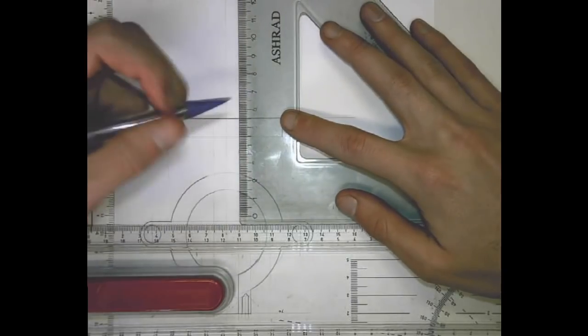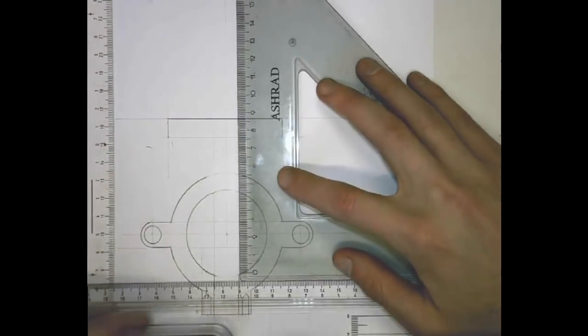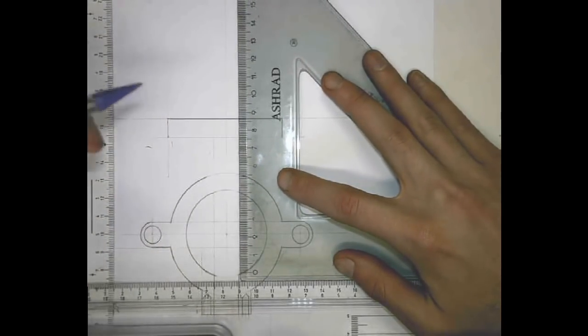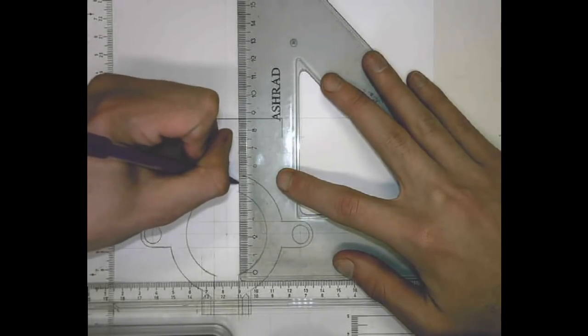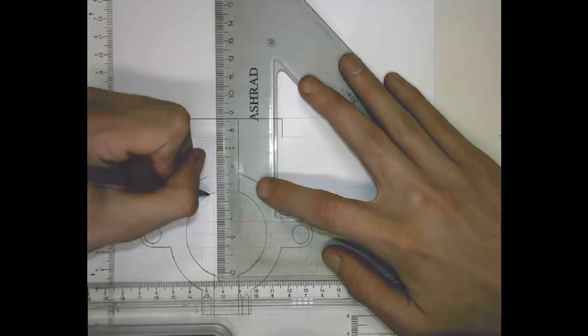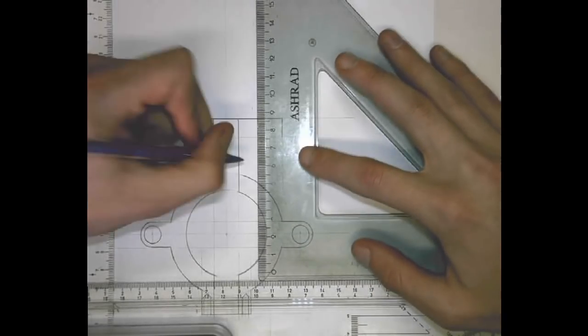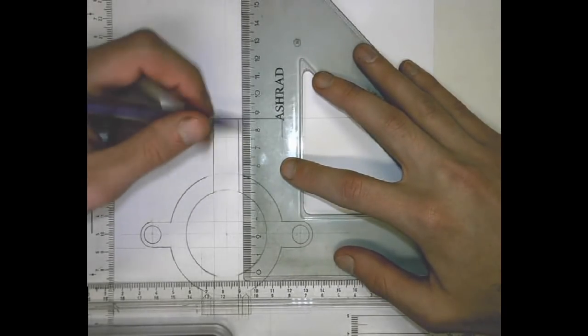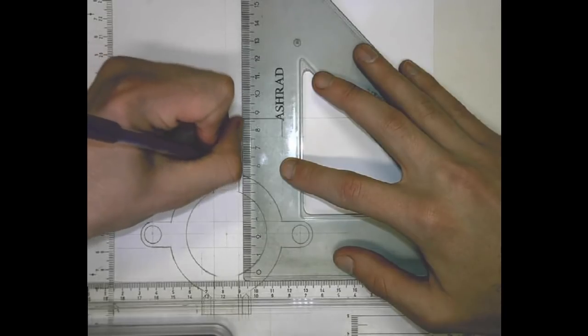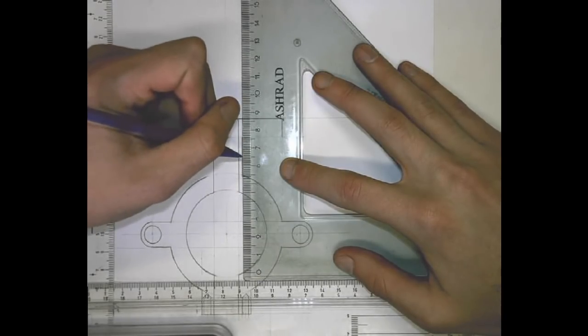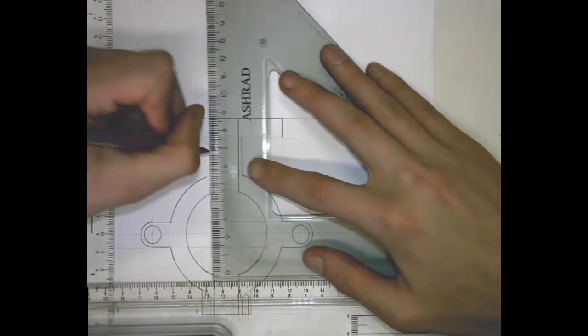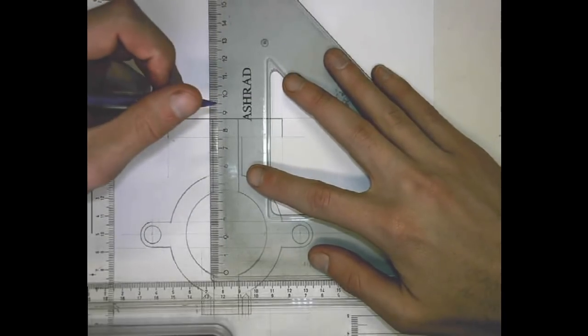The 15 we can draw straight up. It's the same lines from the bottom. And then the 10 we can draw in just to that plate.